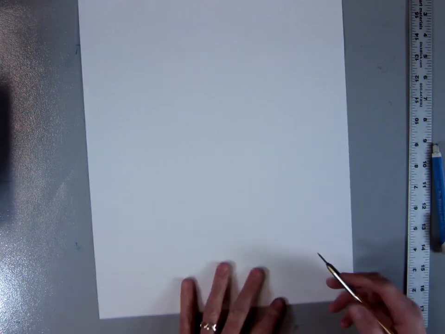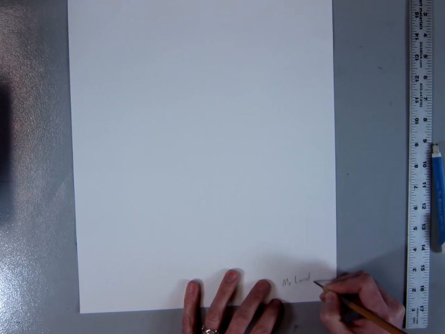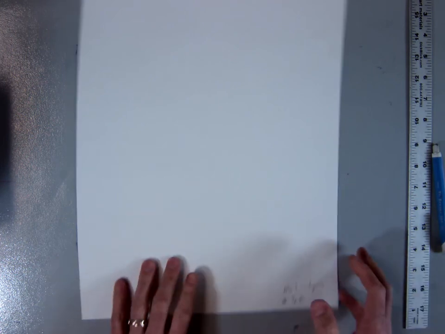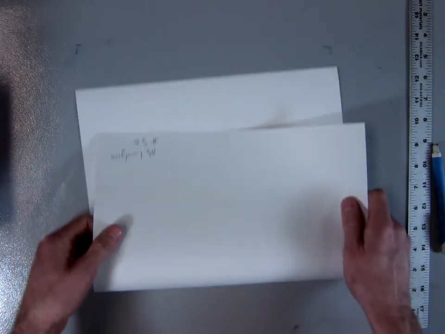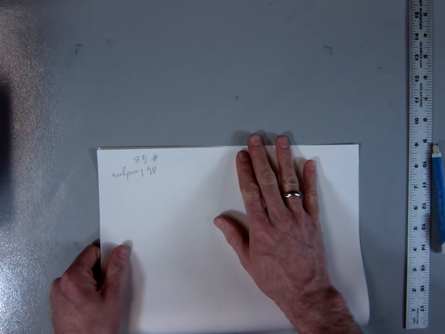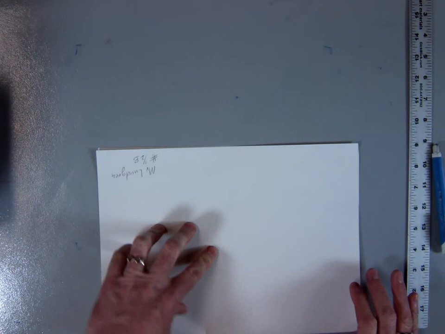All right, so to get started, write your name on the back of your paper. I'm going to write Mr. Lundgren. You write your name and write your section. This is probably 1, 2B, because that's what I'm making this video for. Flip your paper over and then take the bottom edge of your paper and fold it up to the top edge. This is going to help us find the center of your page.